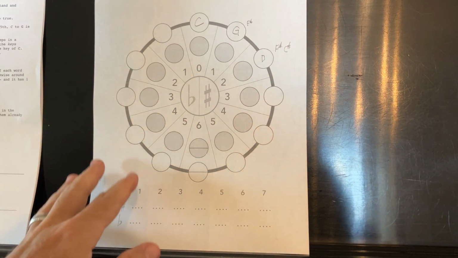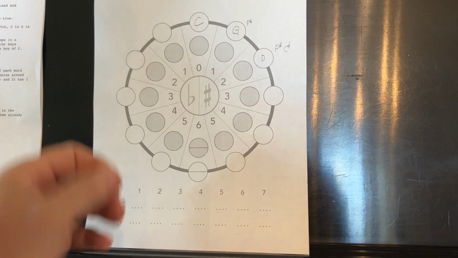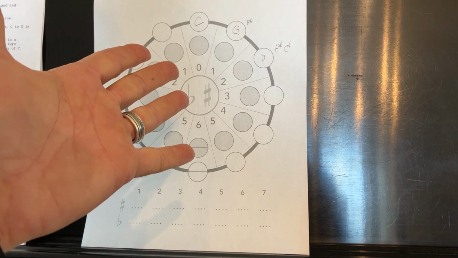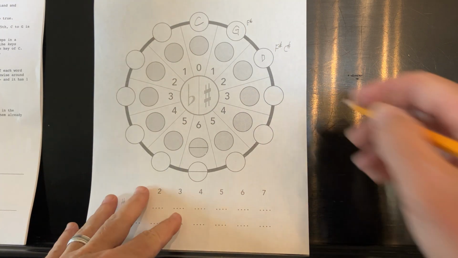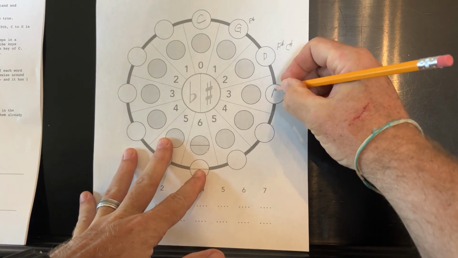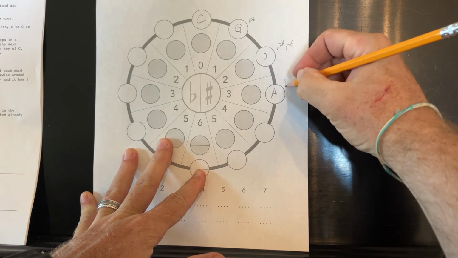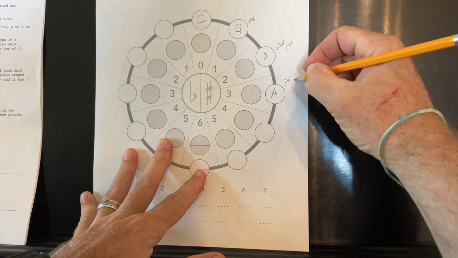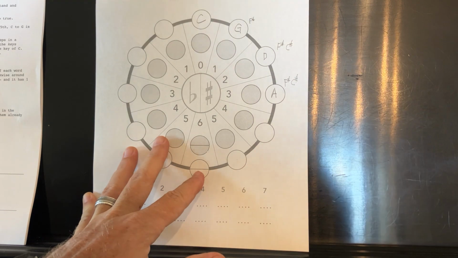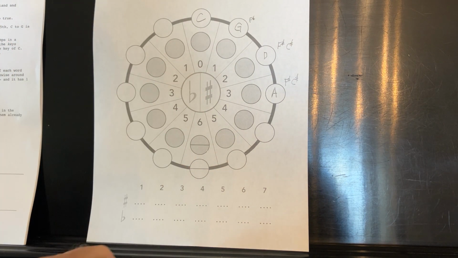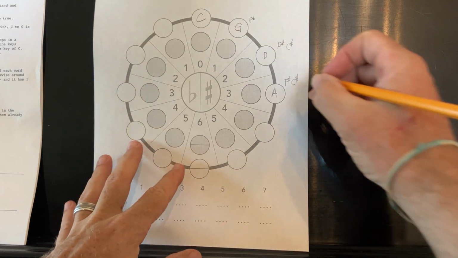The next one, I count up a fifth from D: D, E, F, G, A. So the next key is the key of A major, which has 3 sharps. We keep the ones we have, F sharp and C sharp, and the sentence says fat cats go, so F sharp, C sharp, G sharp.